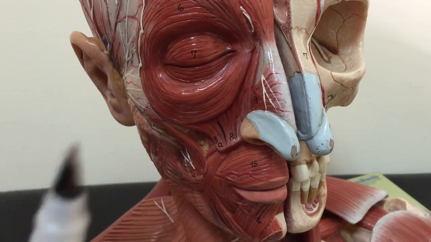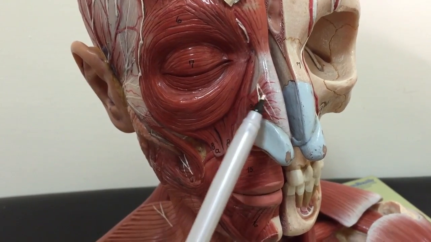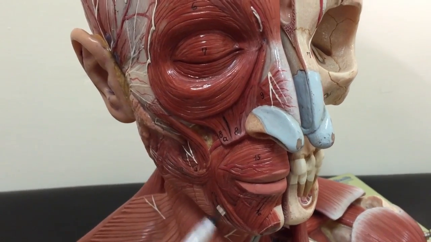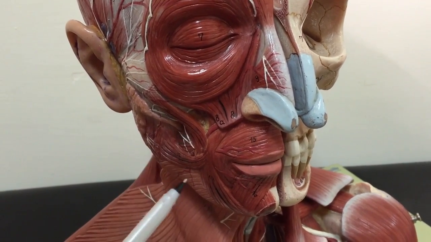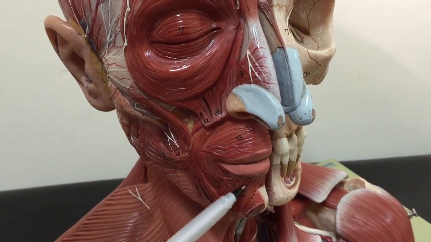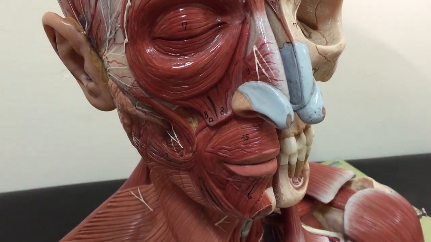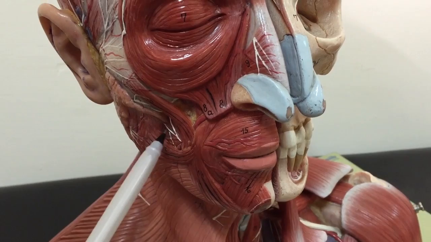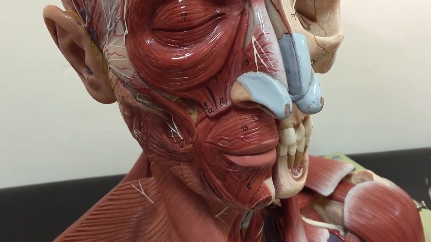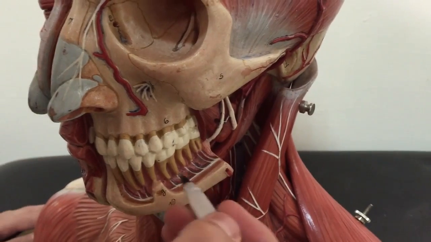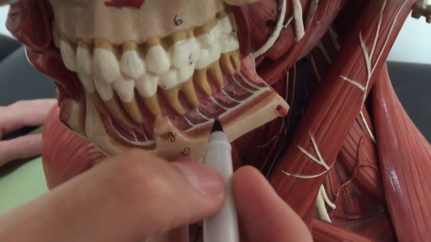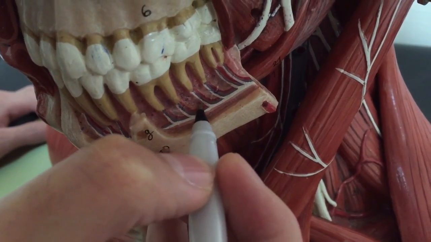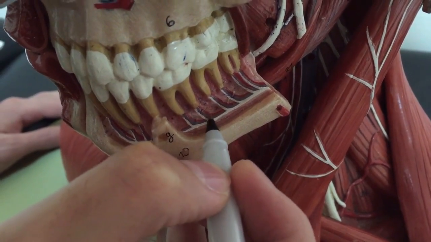The facial vein, of course, receives many tributaries, such as the lateral nasal vein, superior and inferior labial veins, and it will anastomose with the infraorbital vein and mental vein. The mental vein, of course, is a continuation of the inferior alveolar vein, which is a branch of the maxillary vein, and the infraorbital vein is again a branch of the maxillary vein. And by the way, here we can see both inferior alveolar arteries and veins. See, this is the inferior alveolar nerve. The red one is the inferior alveolar artery, and the blue one is the inferior alveolar vein.